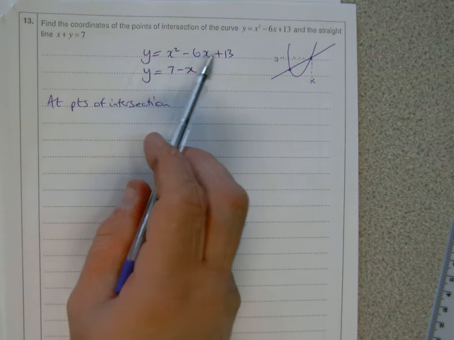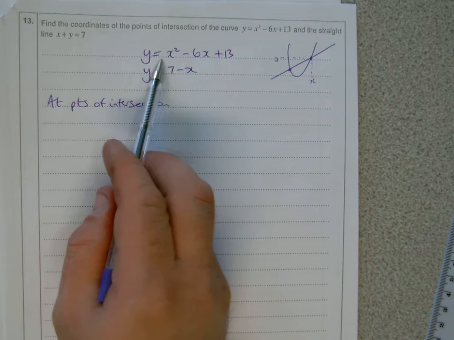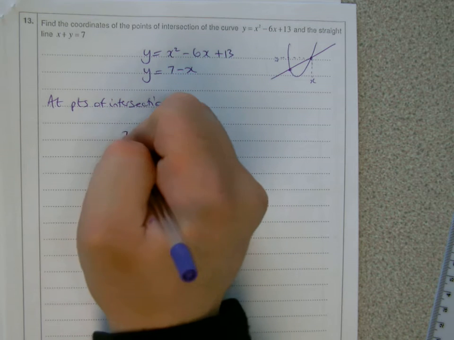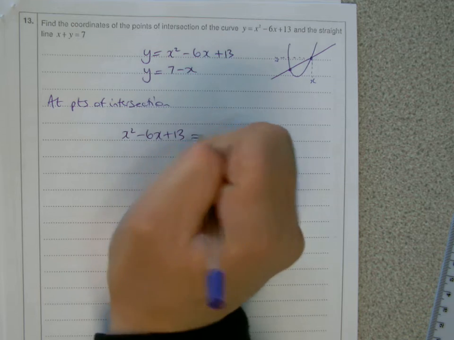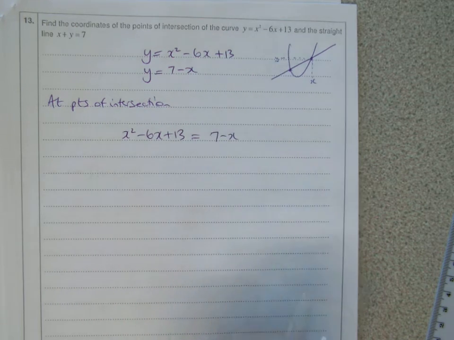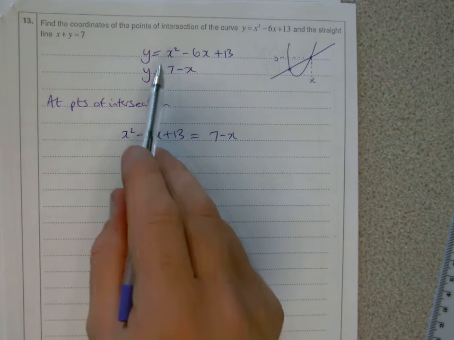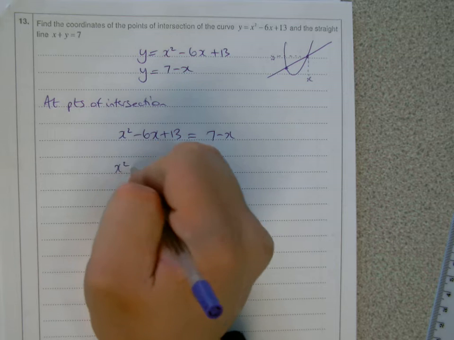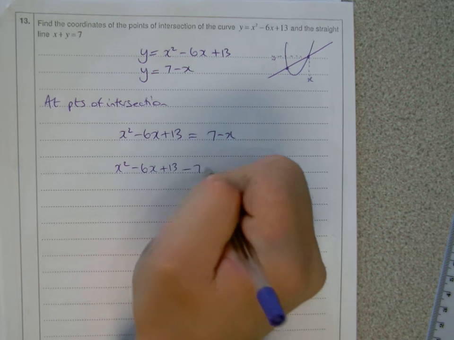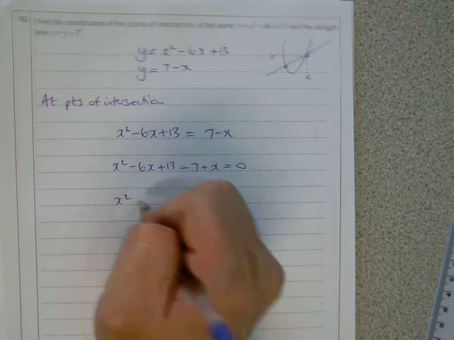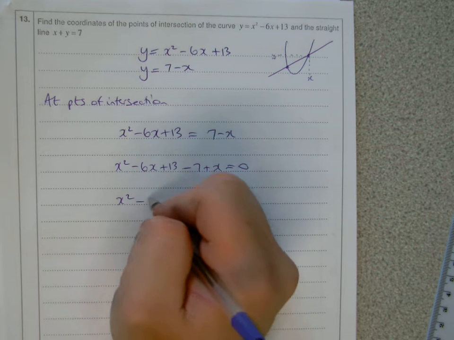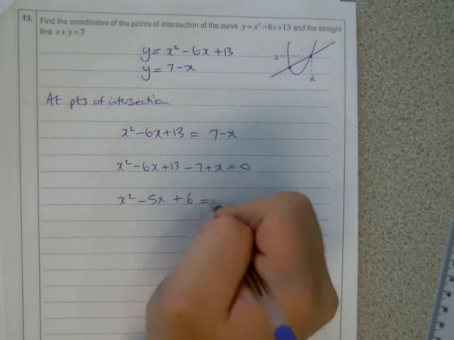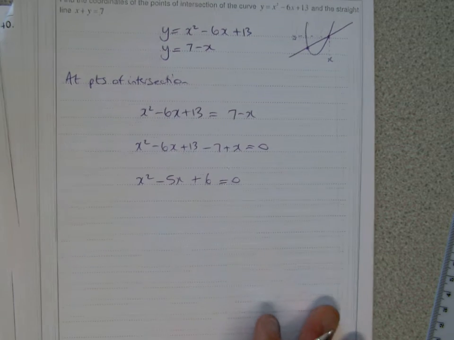In other words, x squared minus 6x plus 13 will equal the same as what 7 minus x would equal. So therefore, we can say that these two, curve and line, are equal. So the curve is equal to the line because the y's are equal, yeah? So we can set them equal to each other. Get them onto one side, okay? And then we end up having x squared minus 5x plus 6 equals 0. And then we can factorize this and we get our x values, okay?